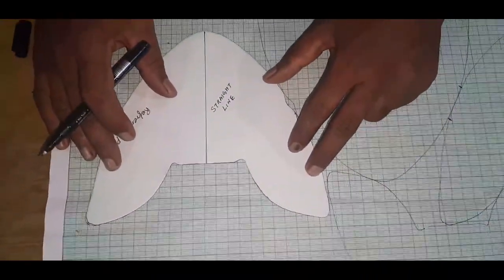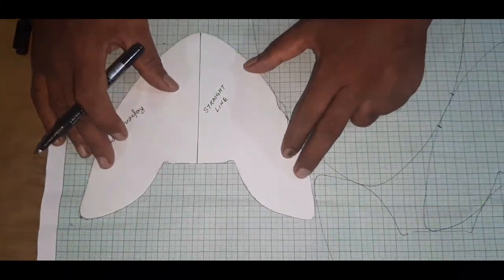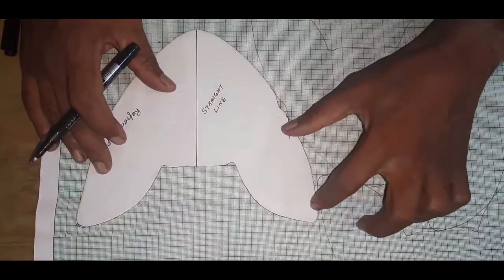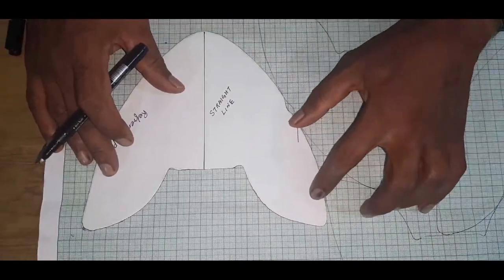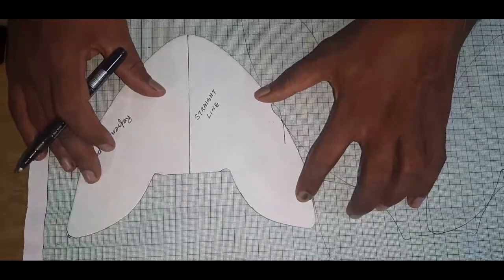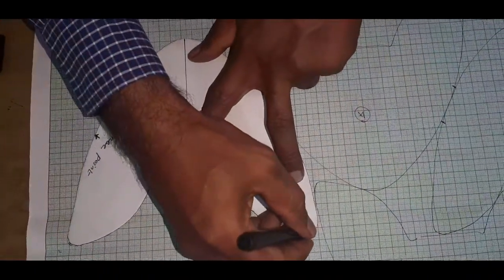Keep the straight line matching with the graph paper line and touching the second and third pattern. So mark the outer line.